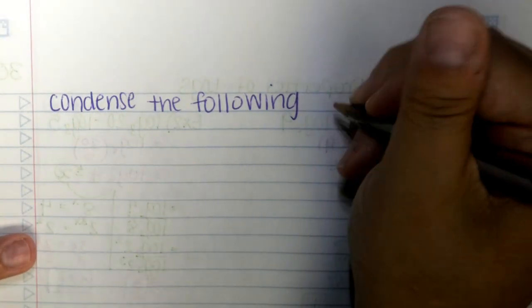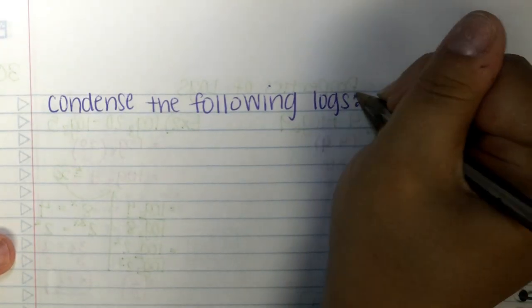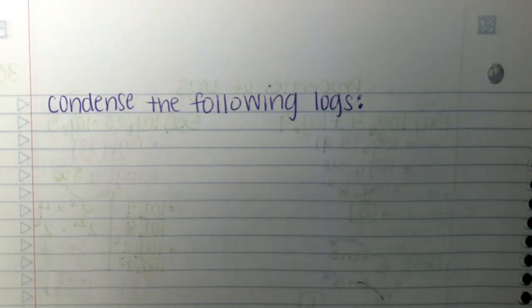Not your quiz on Monday, but your second quiz. You are going to be asked to condense the following logs. What does the word condense mean? Get smaller. You are going to shorten these logs out.